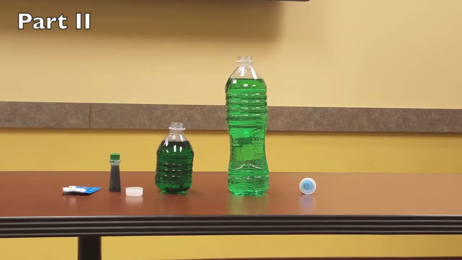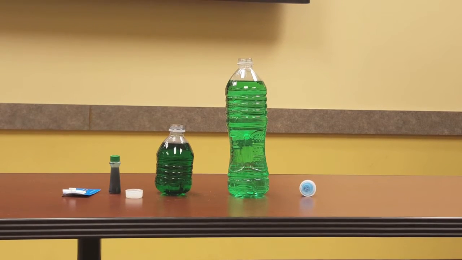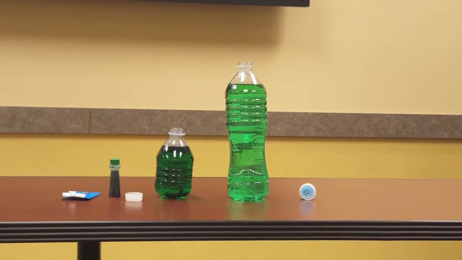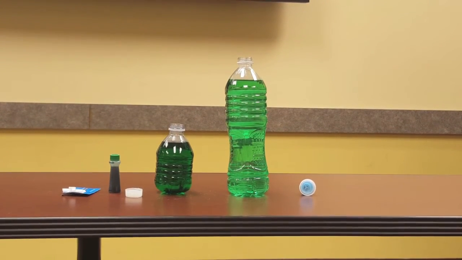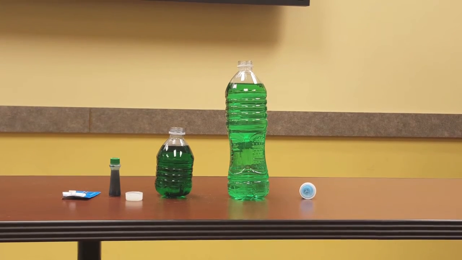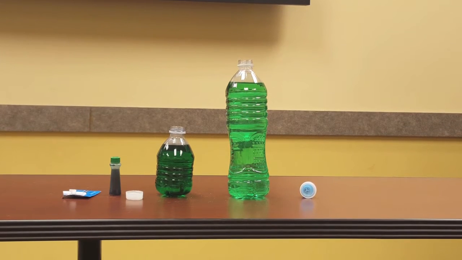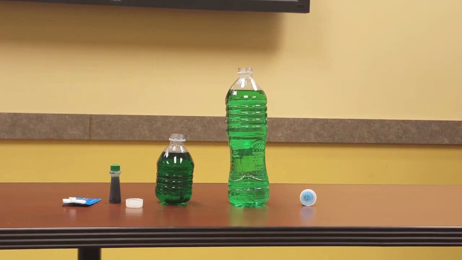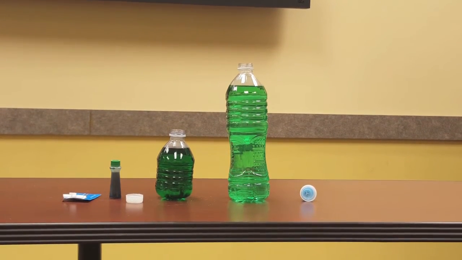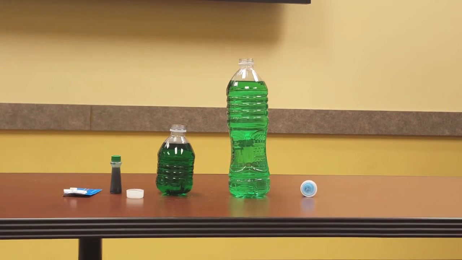The second part of this demonstration is pretty much to show the same point that medication affects a children's body differently than an adult's. So in the second part of this demonstration, we use Alka-Seltzer and put it in both of the bottles. And in the smaller bottle, it will take longer to fizz out, showing that the medication will have a longer effect on a child's body than an adult's body.